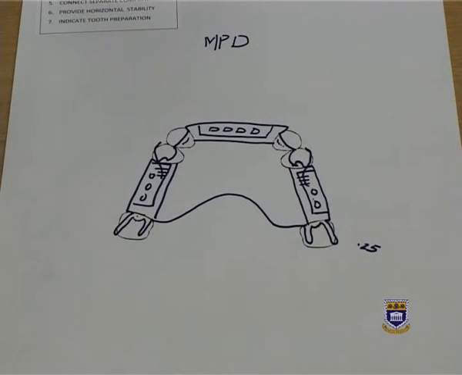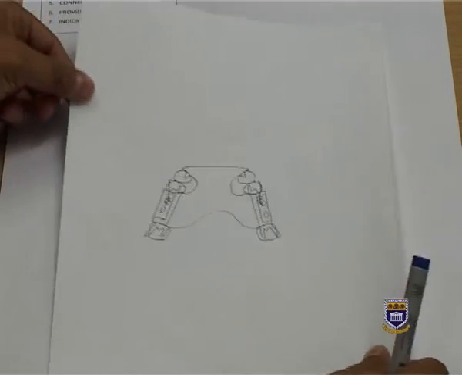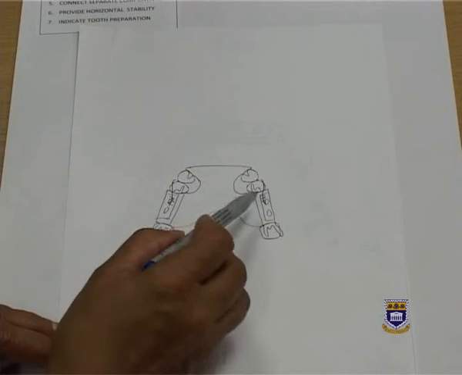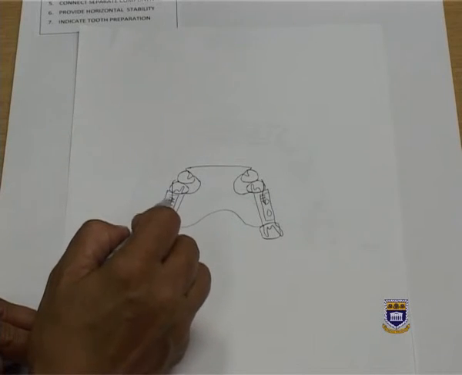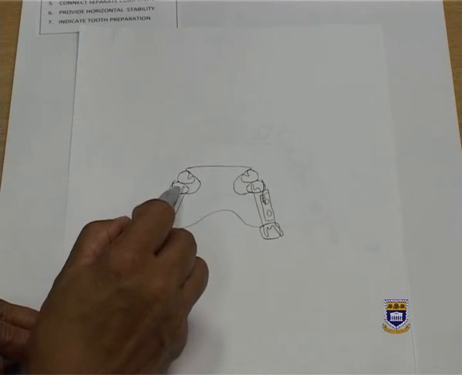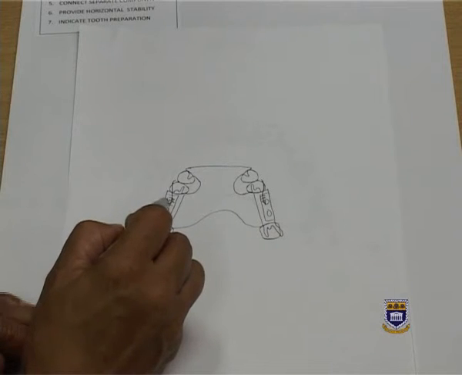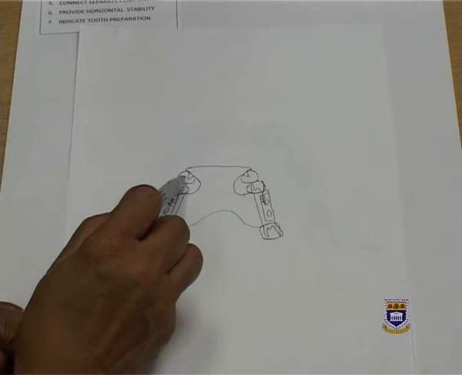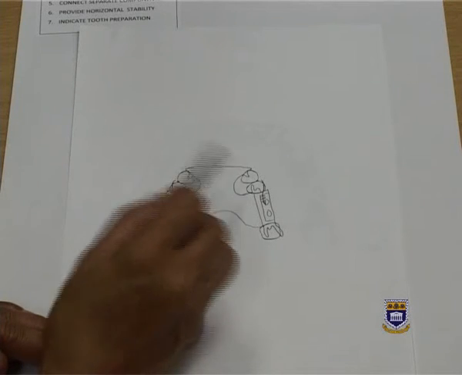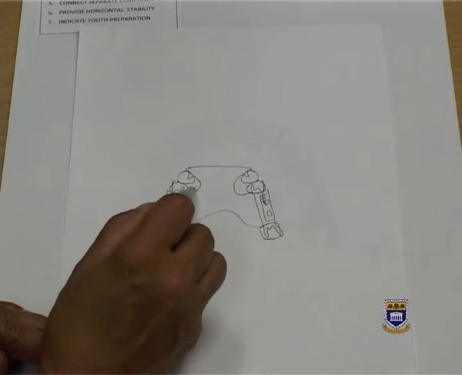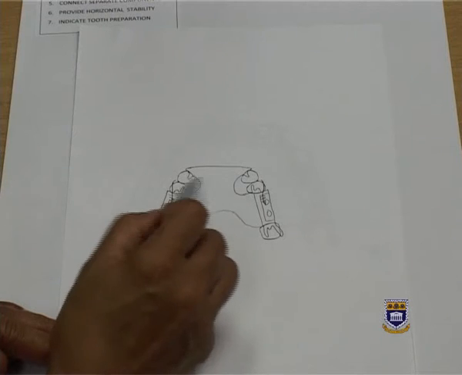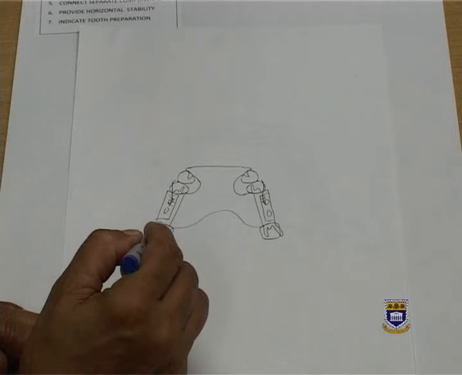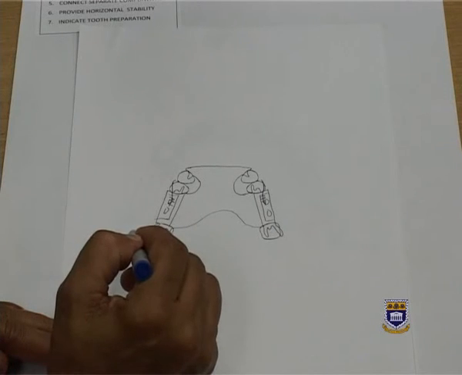Another design would have been one where I've actually provided reciprocation for my clasp arms from the reciprocal arm, and I have relieved the 2 teeth. I've used mesial cingulum rests on the 1-3 and the 2-3. I've relieved these 2 teeth because this is possible in a metal partial denture. I've used my circumferential clasps.